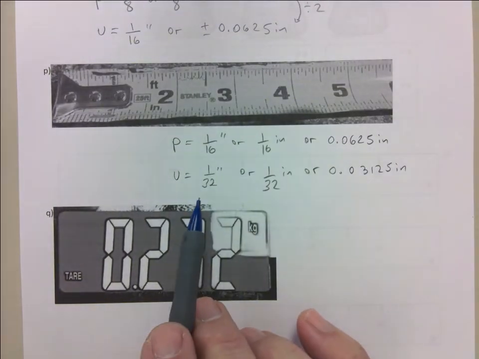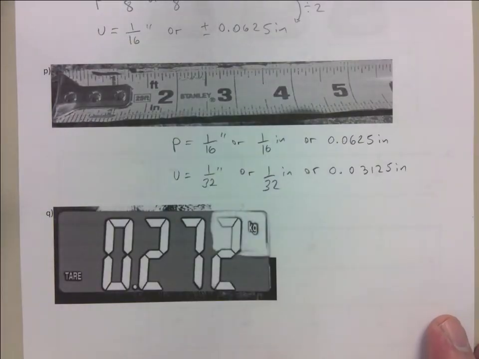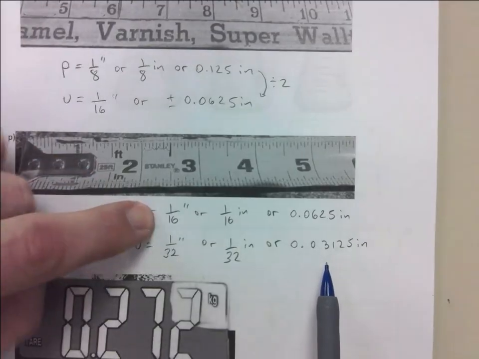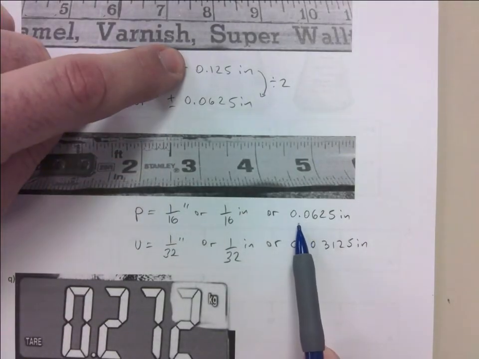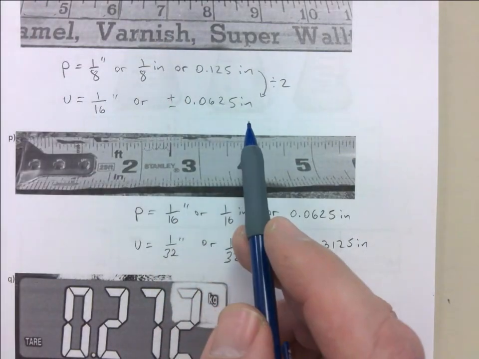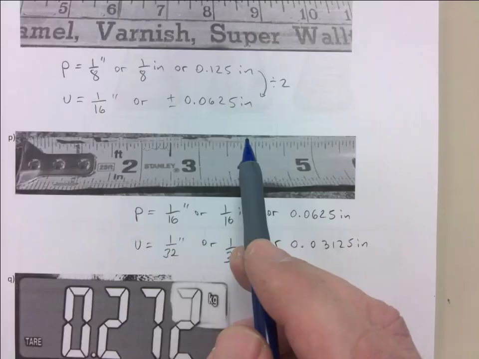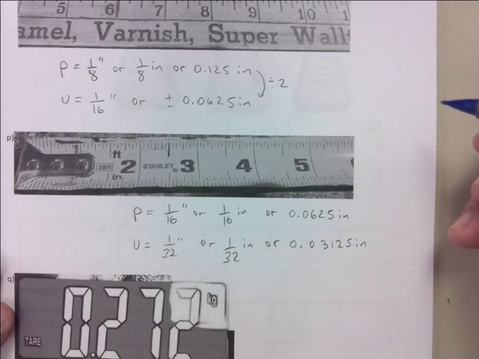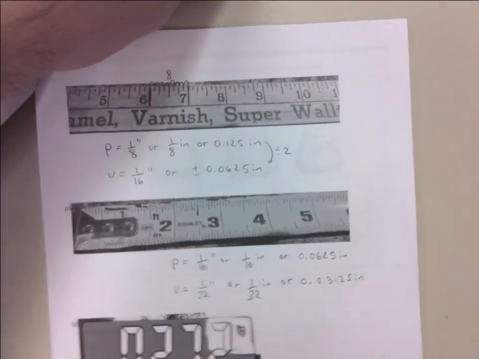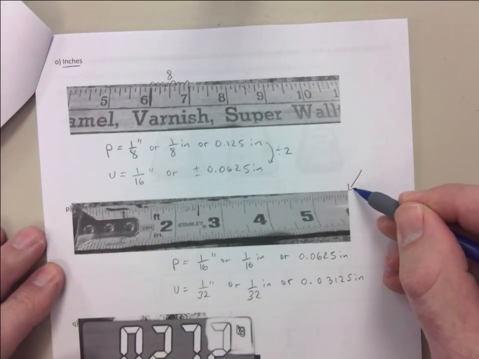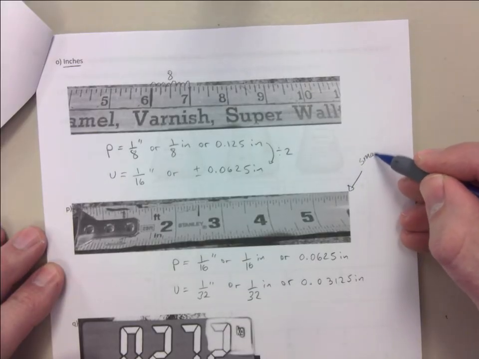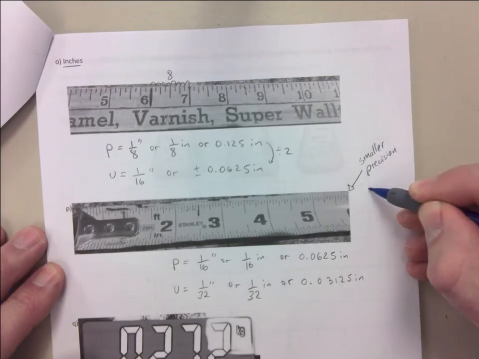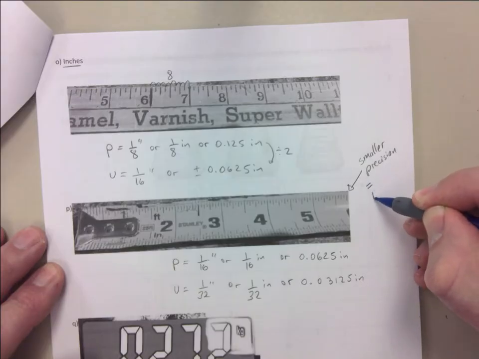Okay? So which one of these rulers or measuring devices is more precise? You would want to pick this one. Okay? The smaller your precision, the smaller the gap in between a marking, the more precise the device. That even rhymes, right? So I will actually make a note here. This one, okay? Smaller precision equals more precise.